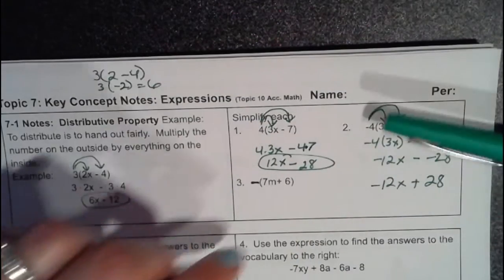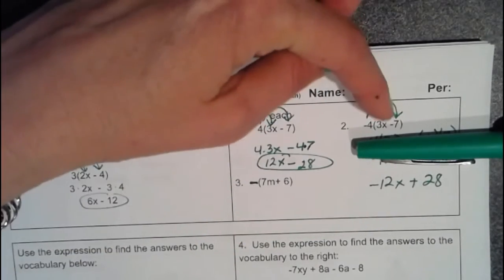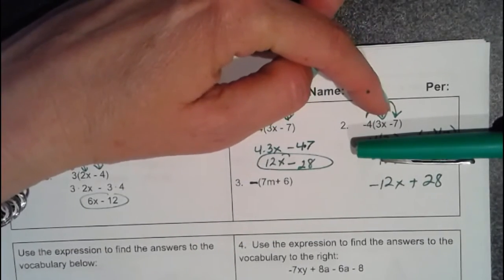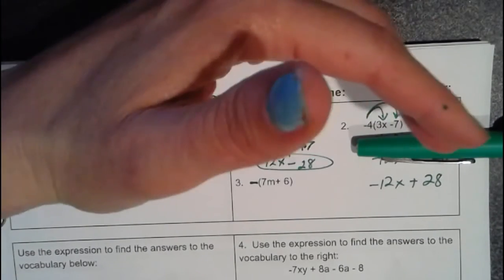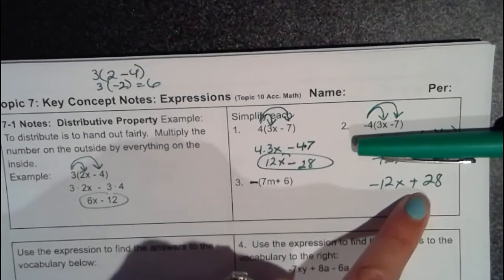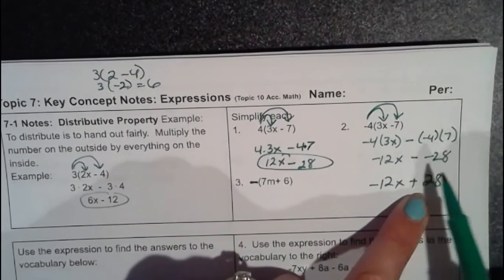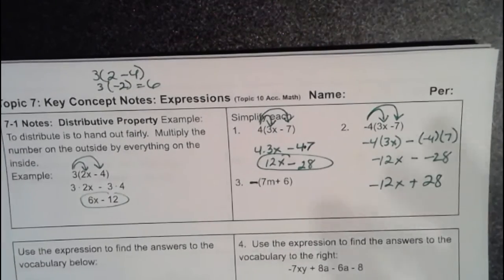So very quickly, I'll skip both of these steps. I'll say negative 4 times 3x is negative 12x, and I'll start calling this a negative 7. Minus 7 is adding a negative 7. So this is really a negative times a negative, which gives me a positive. All minuses are really adding a negative.